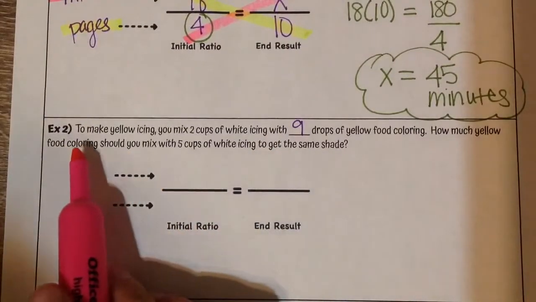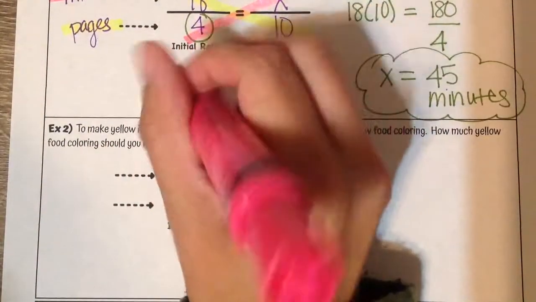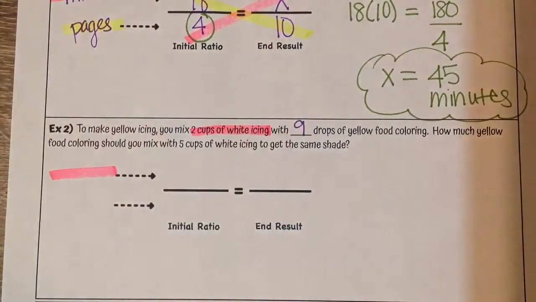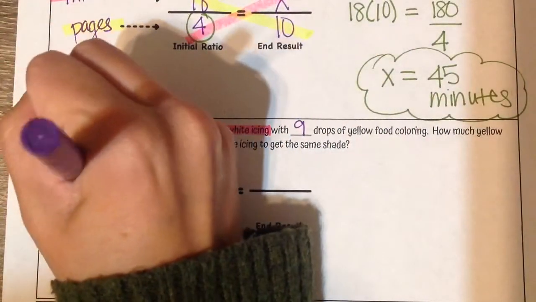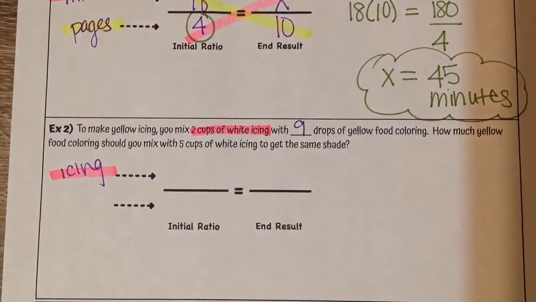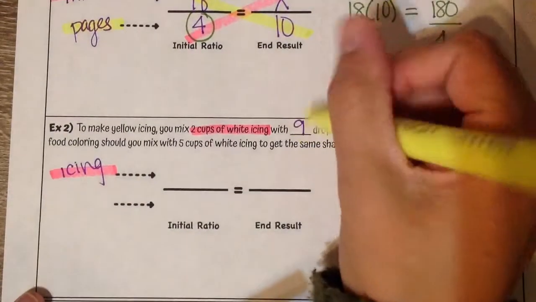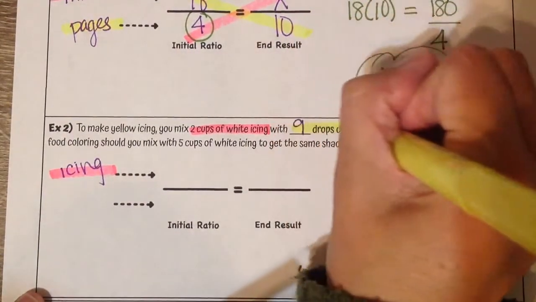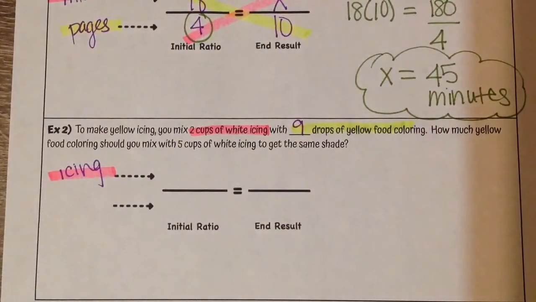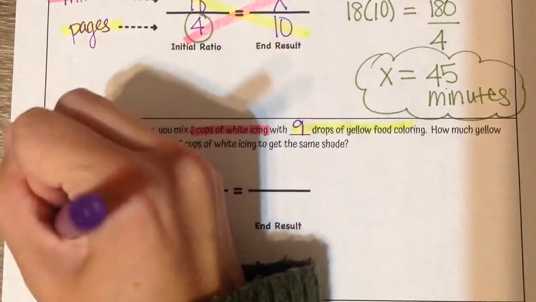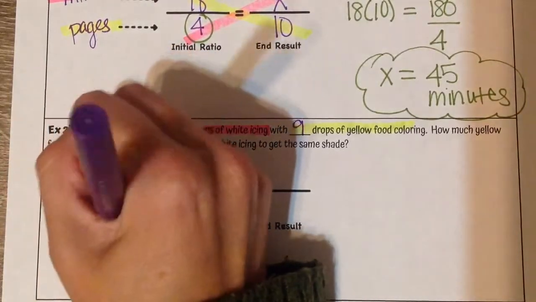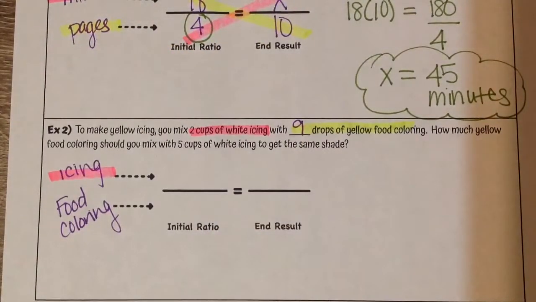To make this icing, you're mixing 2 cups of white icing. So that's my first unit, the white icing, with 9 drops of yellow food coloring. So food coloring is that other unit there.